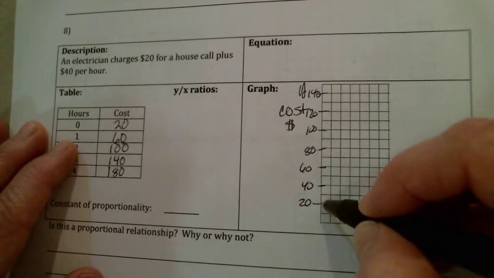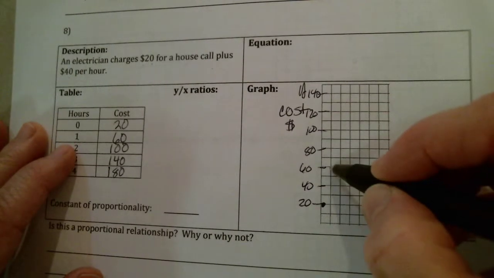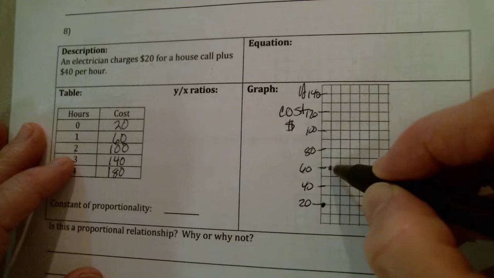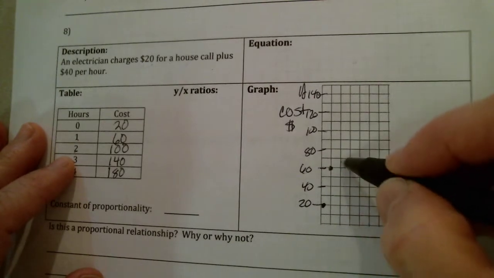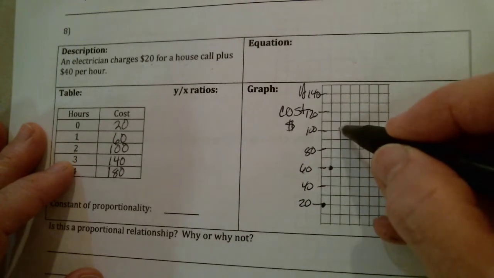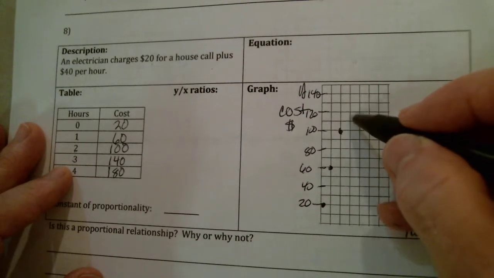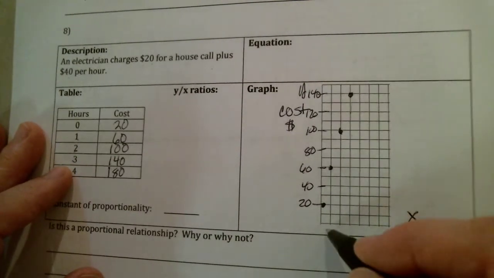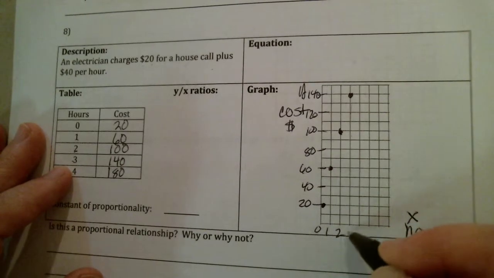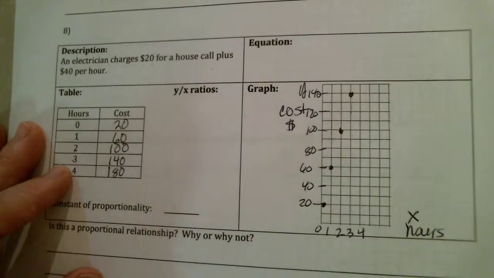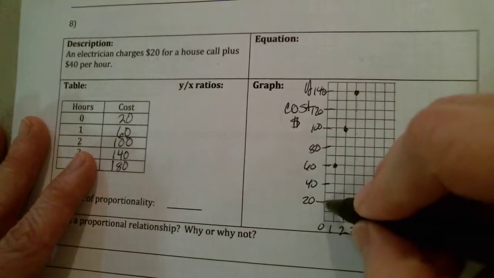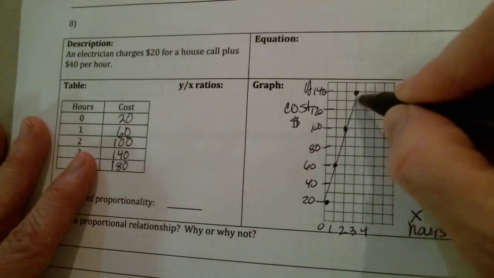So we have 0, 20, 1, 60, 2, 100, 3, 140. I'll label these 0, 1, 2, 3. 4 goes off the graph, but it does make a straight line.